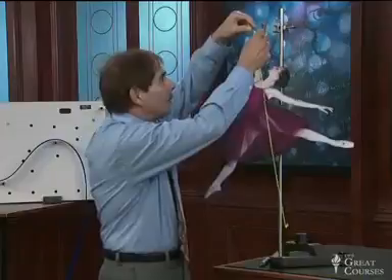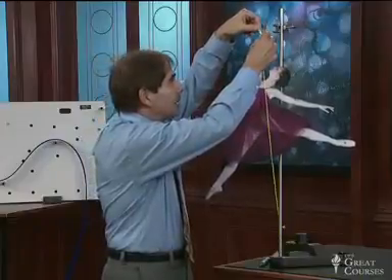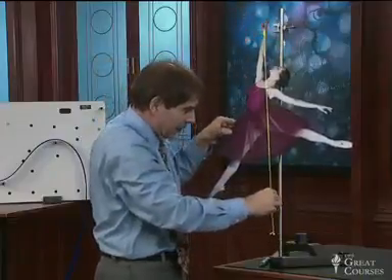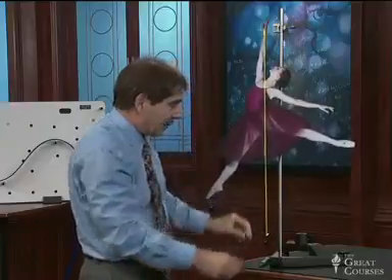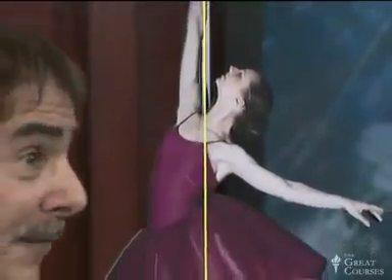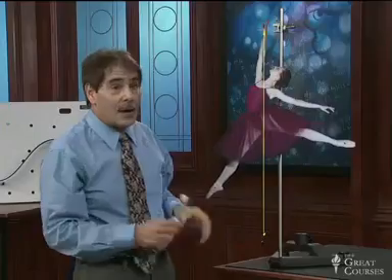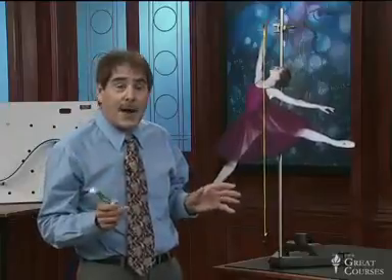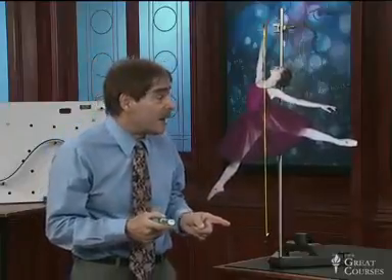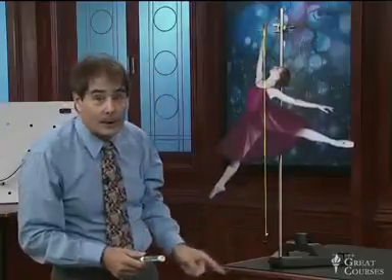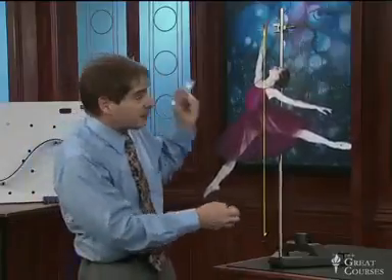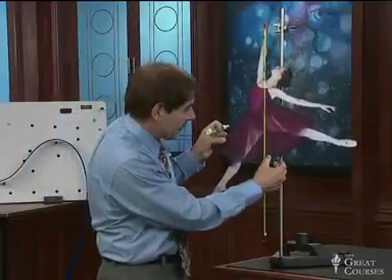So what I'm going to do is suspend a string with a weight on it, so that string is hanging vertically, and I'm going to suspend that string from the same pivot that the dancer is hanging from. Now, I don't know yet where her center of gravity equals her center of mass is, but I do know it lies somewhere along that string. So I'm going to draw along that string once I get her to stop moving.